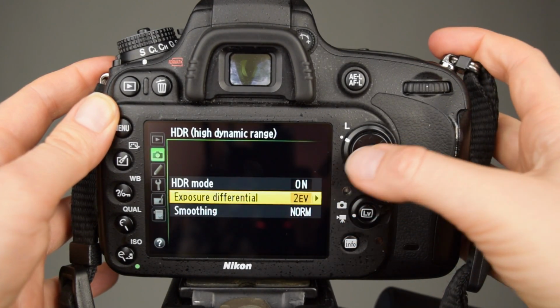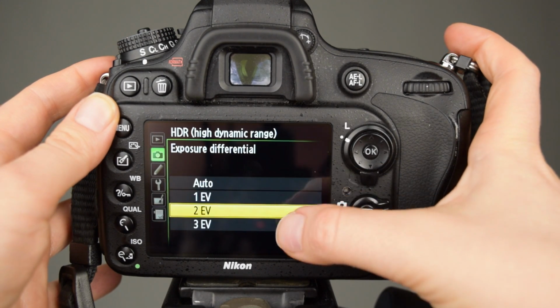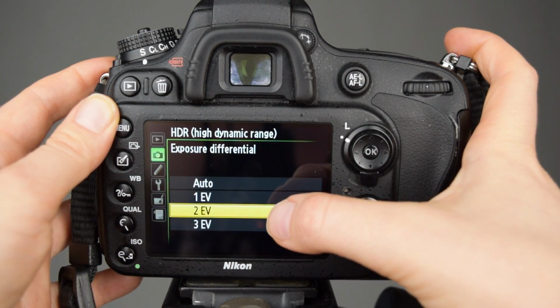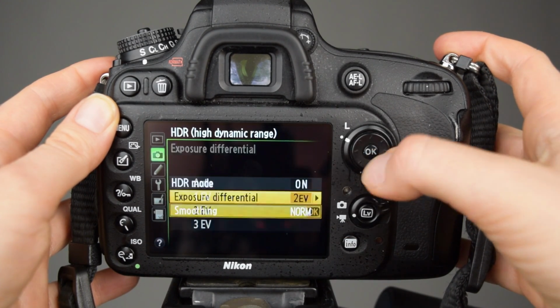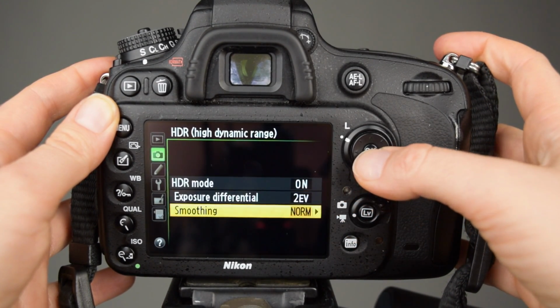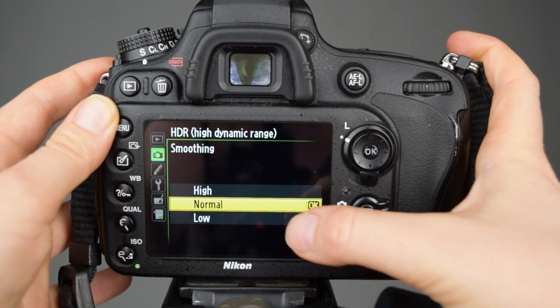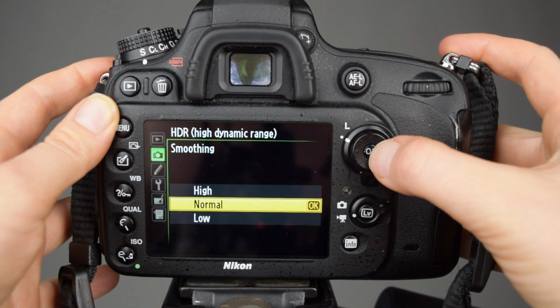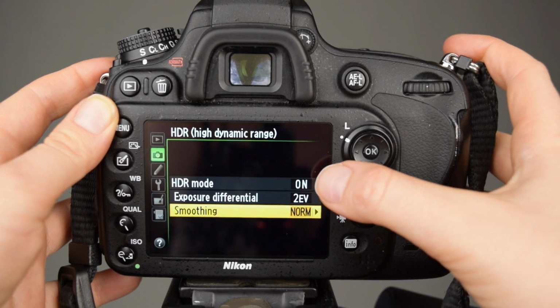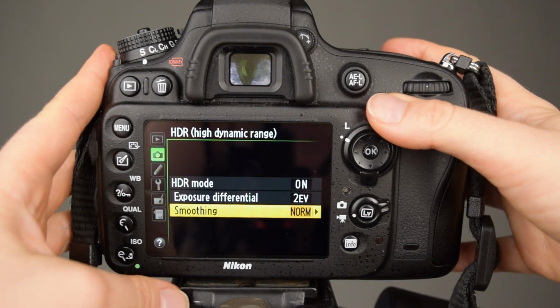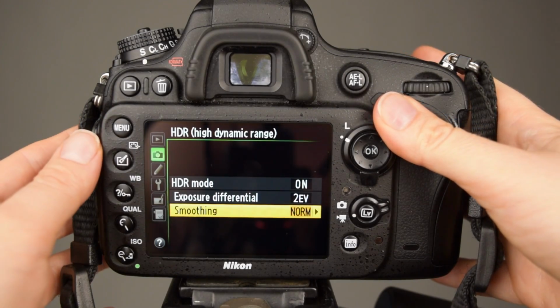You also have an option to choose the exposure difference between your frames, and it can be 1 stop, 2 stops, or 3 stops, and we will choose 2 stops. And also you can choose your smoothing to high, normal, and low, and you can actually experiment with these settings. So as soon as you have it all set, you can take your image and you will have your HDR photo.